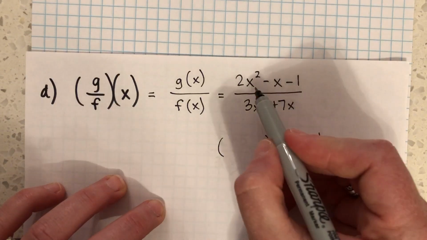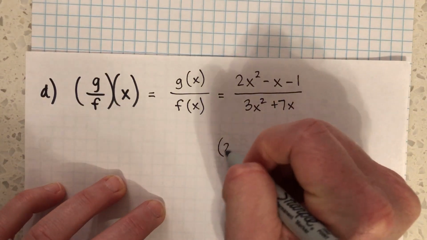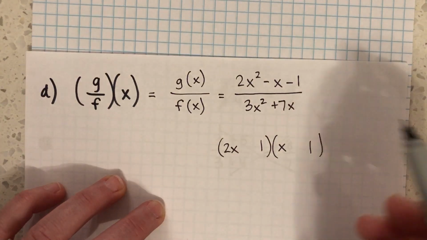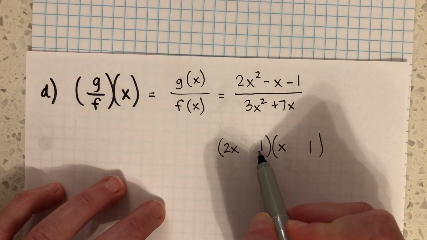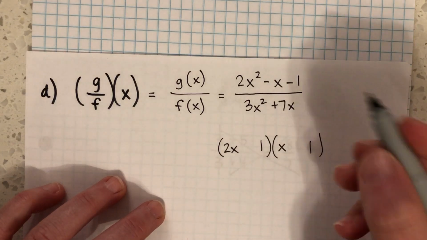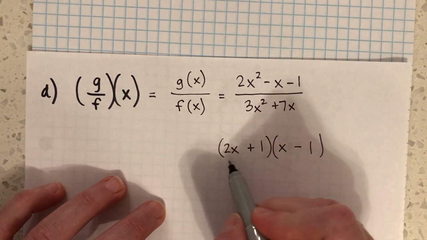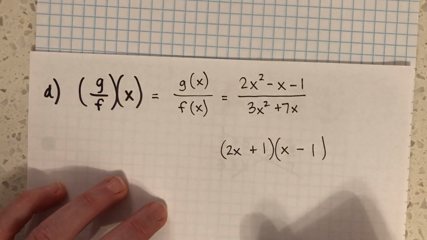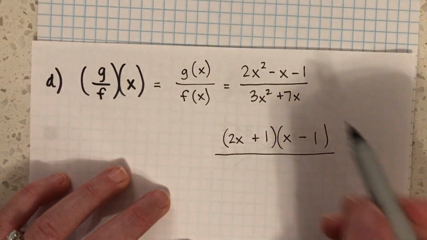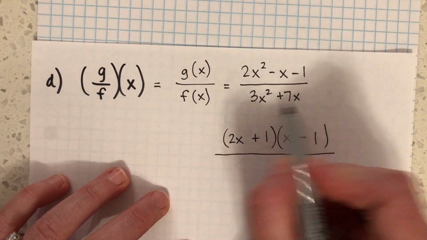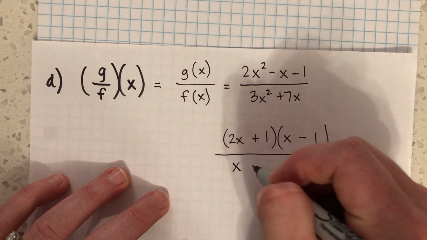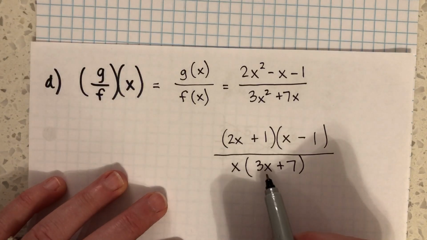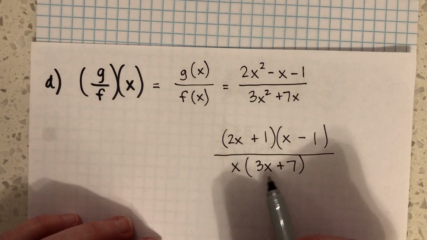There's no GCF. What times what gets me 2x squared is a 2x and a 1x. The only things that multiply to 1 are 1 and 1. And I need a negative x in the middle. So 1x and 2x, well, if I made this negative and this positive, negative 2x's and positive 1x add up to negative 1x. And then if I factor the bottom, first look for a GCF. They have an x in common, and that would leave me with 3x plus 7. This linear factor would only factor further if you missed part of the GCF, but we didn't.